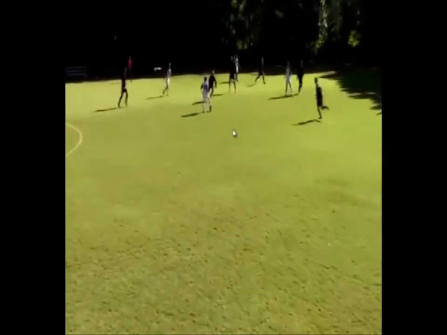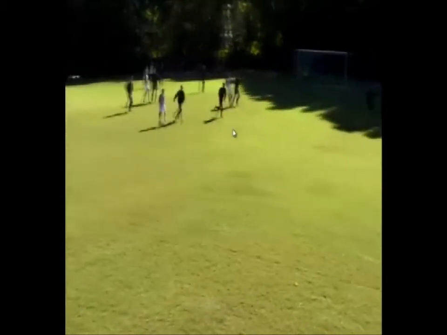Okay, there's that diagonal ball. Wasn't so successful. But what did we do in our philosophy? We put the ball down. We kept possession. We didn't panic, and we found the width.